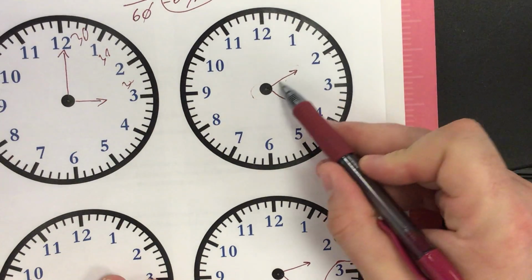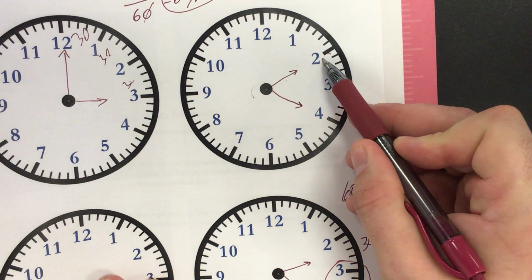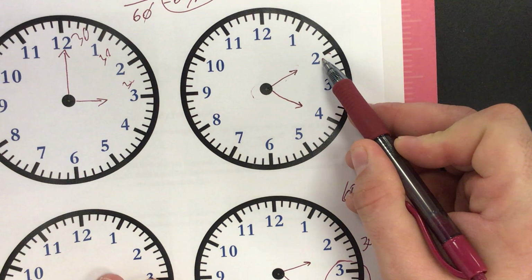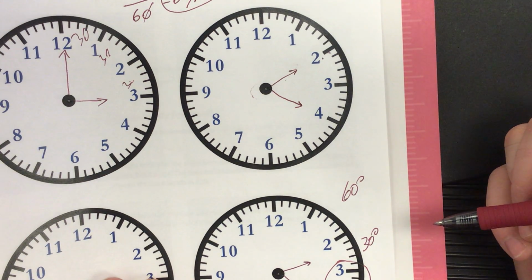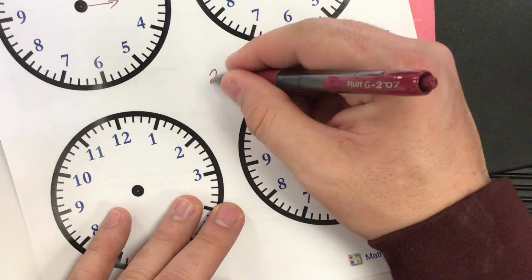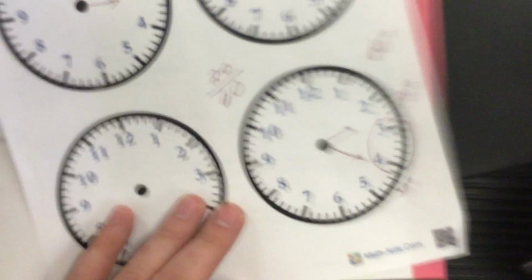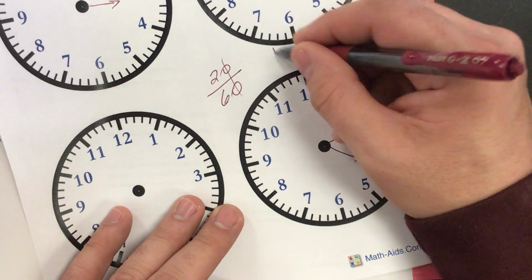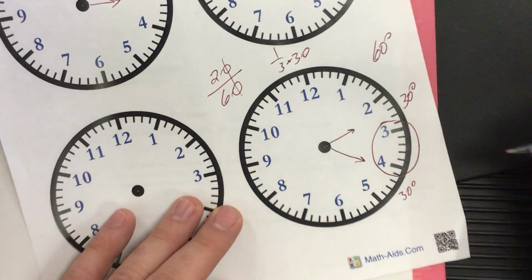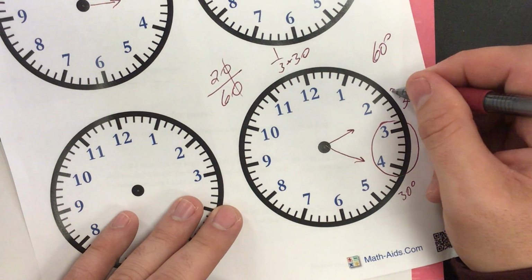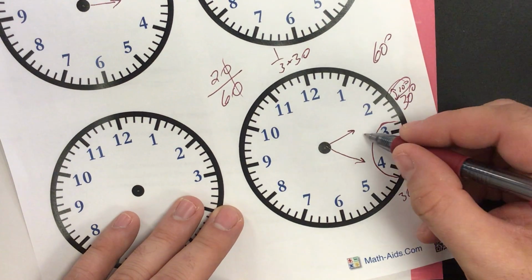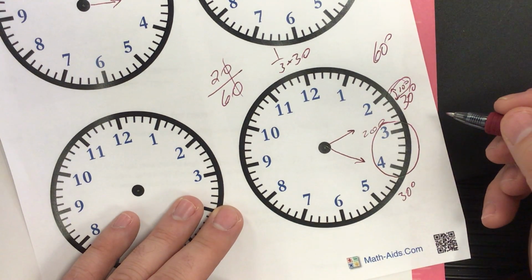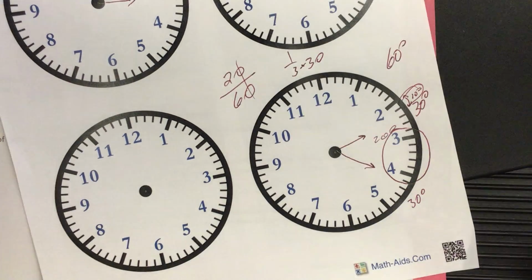But as we mentioned, this hour hand doesn't sit there. So what fraction of an hour is 20 minutes? 1/3. So what is a third of that 30 degrees? 10. So that means it moved 10 degrees. So instead of being 30 up here, it's only going to be 20. Because it moved 10 degrees in 20 minutes.